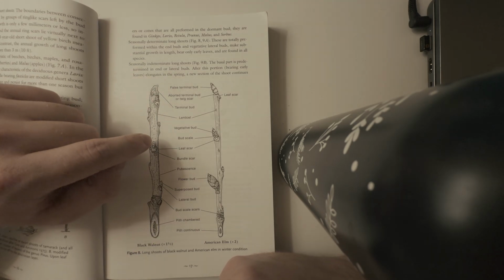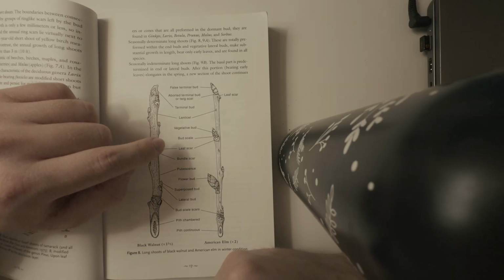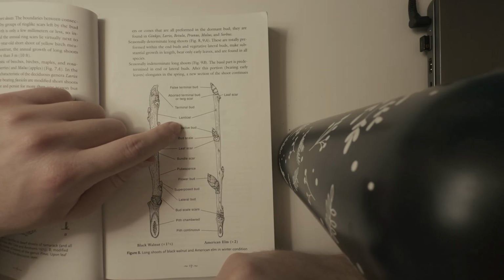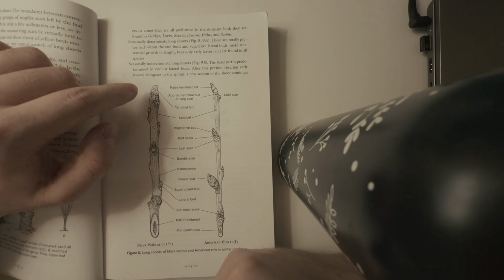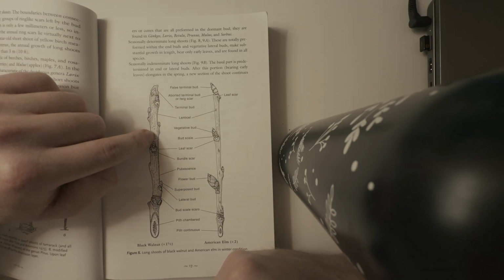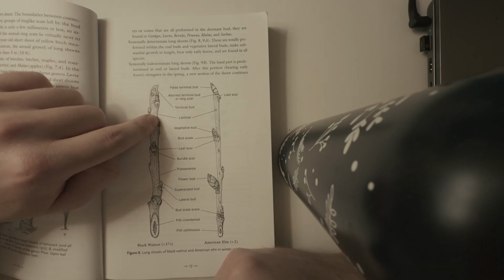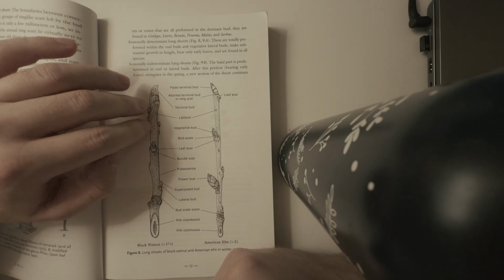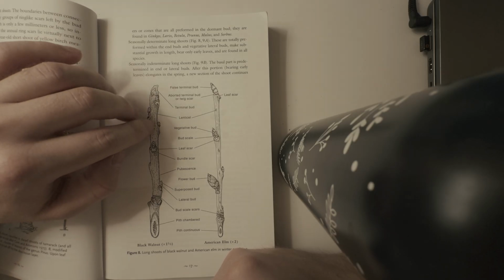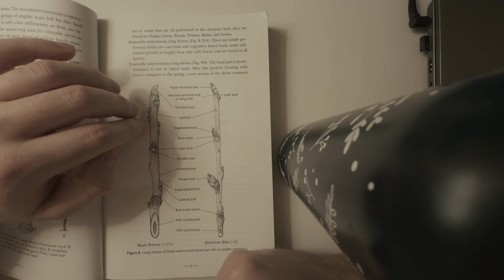Some other key anatomical features are the lenticels. Lenticels are how plants, and especially woody plants, undergo respiration. So these act as little ways for oxygen and carbon dioxide to come and go within the actual wood itself.